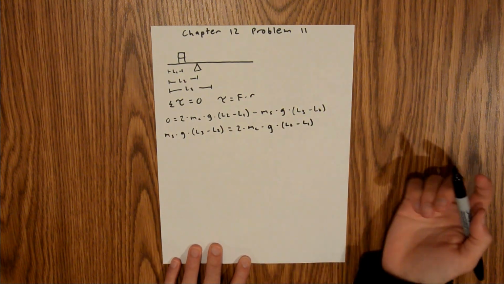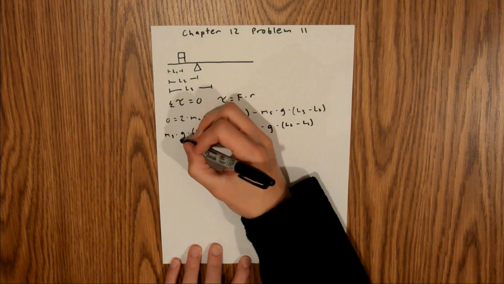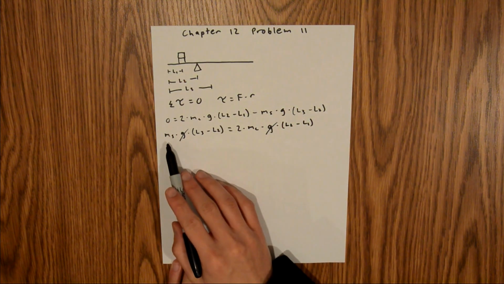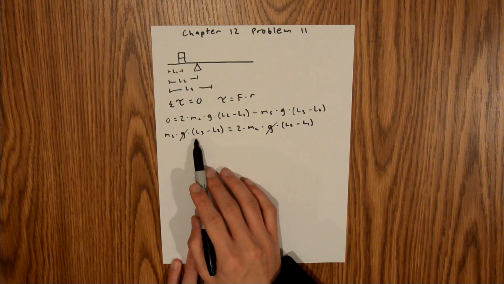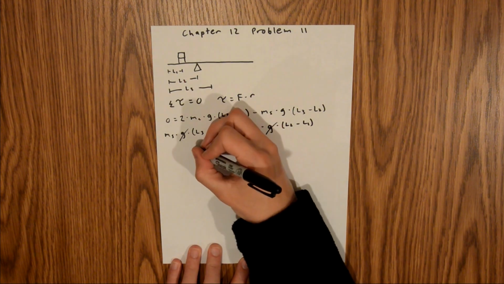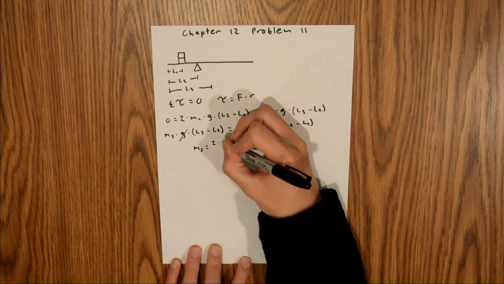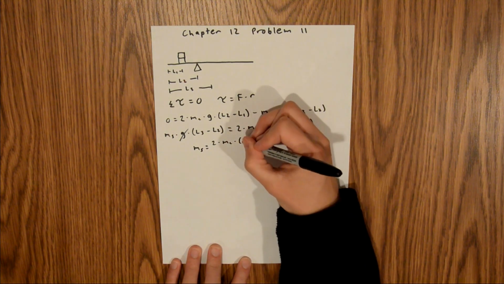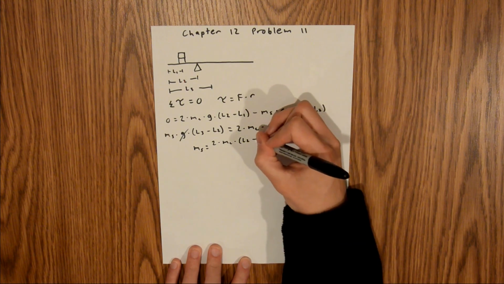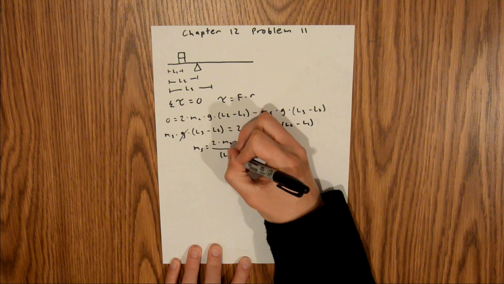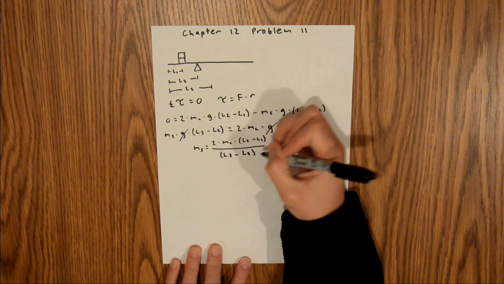And so what we can do is we have gravity on both sides, so we can cancel those out. And we're also looking for the mass of the stick, so we can also divide by length 3 minus length 2. And so we get that the mass of the stick is equal to 2 times the mass of a coin times length 2 minus length 1, all of that divided by length 3 minus length 2.